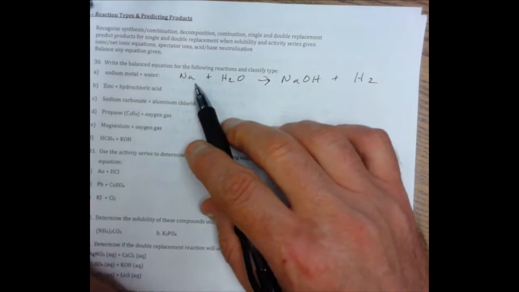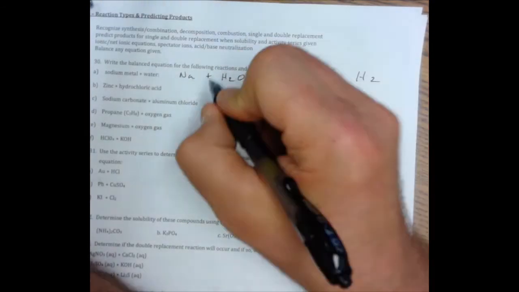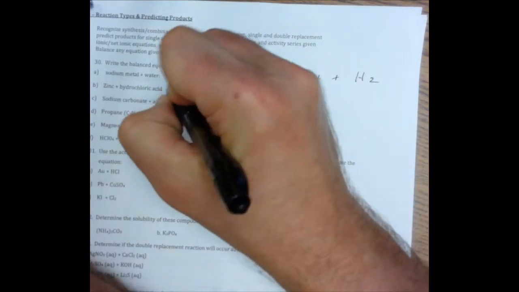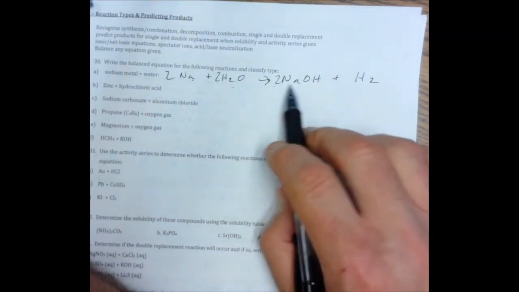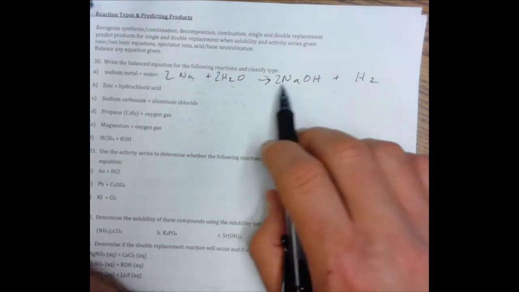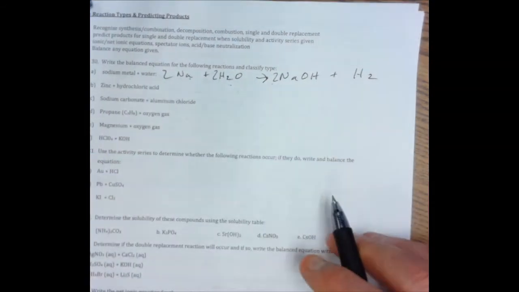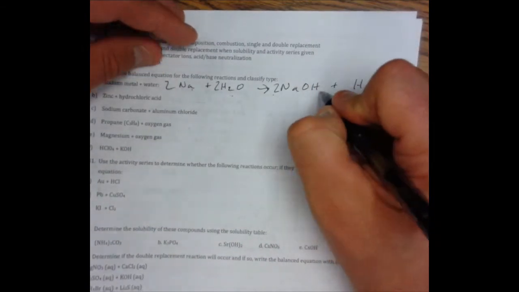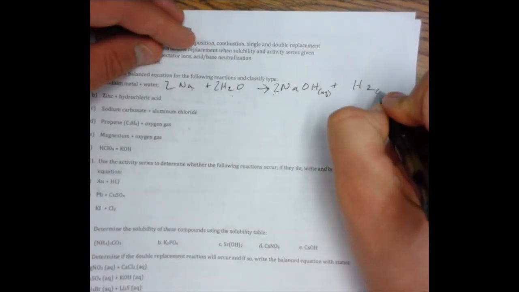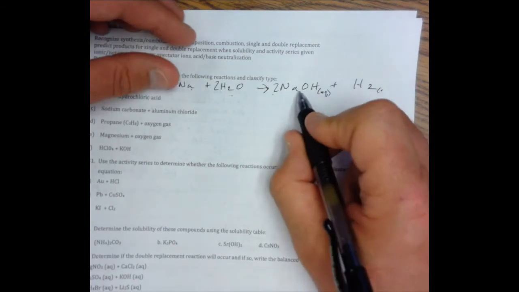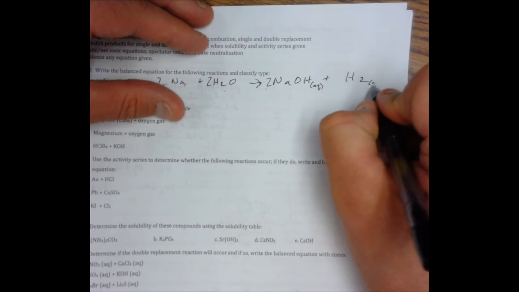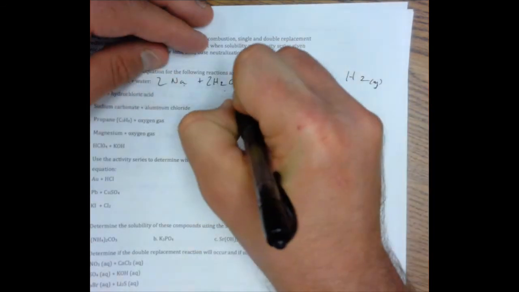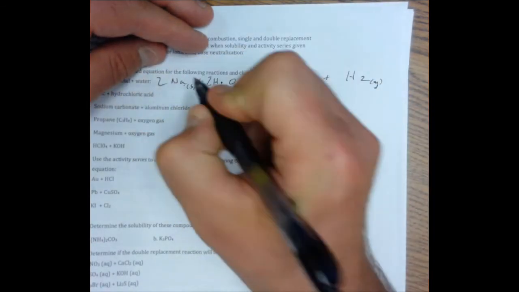As it does that, we have two hydrogens here, so we need a 2 there. That's going to make us need a 2 there and a 2 there. 2 Na, 4 hydrogens, 2 plus 2 is 4, 2 oxygens, 2 and 2. Good. Then you could use your solubility chart and see that this is aqueous. And you know that H2 is a gas. This is a liquid. That's a solid.